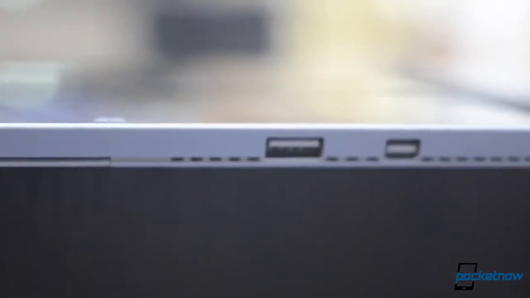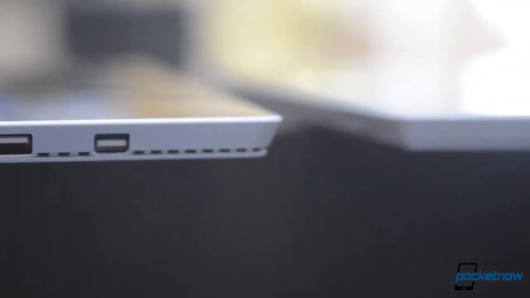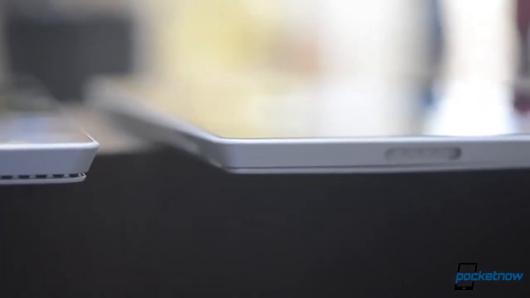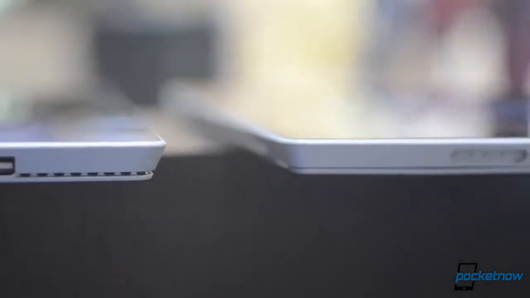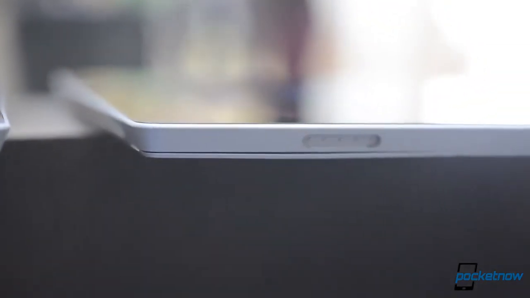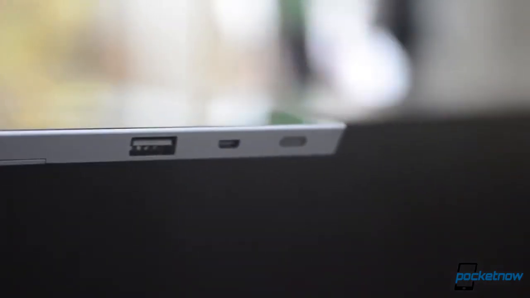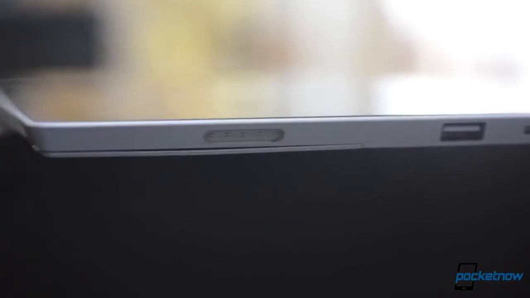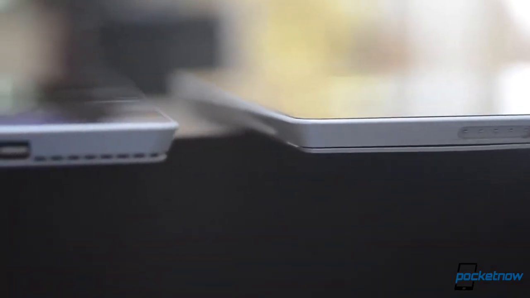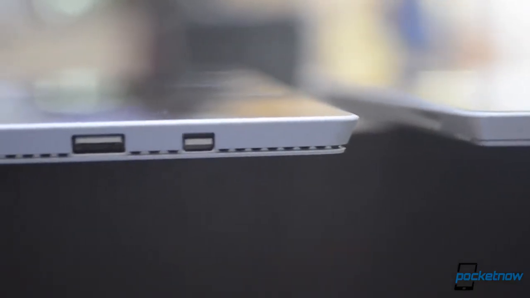Honestly, when comparing the Surface Pro 3 with the Surface 2, the most impressive difference is the thickness and weight. The Surface 2 is 8.9 millimeters thick, while the Surface Pro 3 is 9.1 millimeters thick. That's 0.2 of a millimeter difference. It's kind of amazing that Microsoft packed so much more horsepower into such a thin body. It's light too. The Surface Pro 3 weighs 800 grams versus the Surface 2's 676 grams. It's pretty impressive that such a small 124 gram difference makes such a huge difference in performance and capabilities.